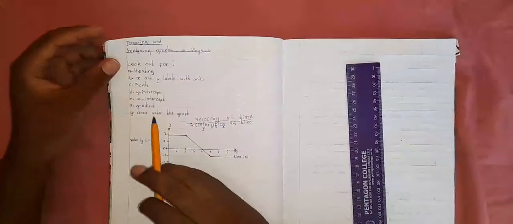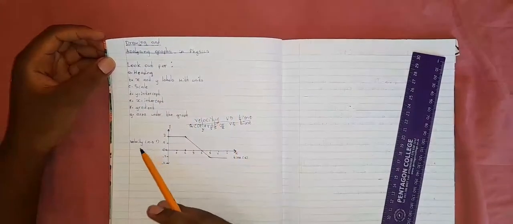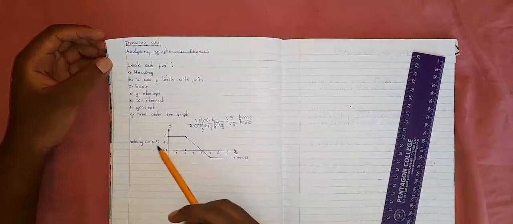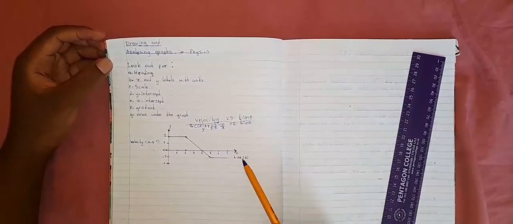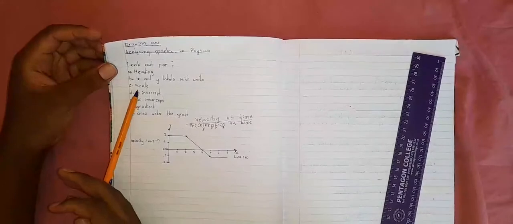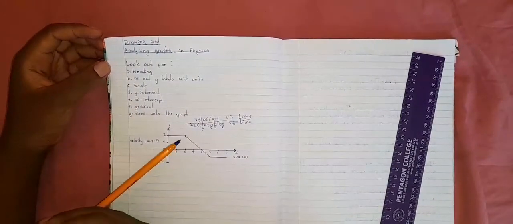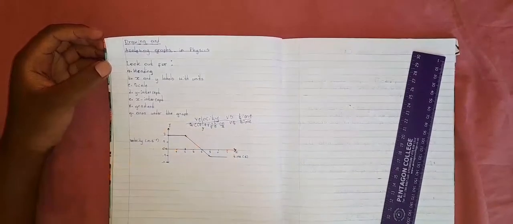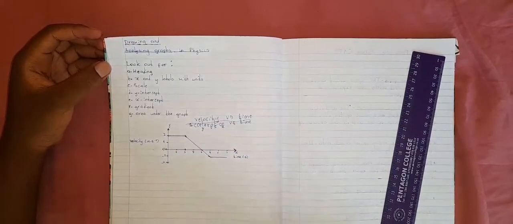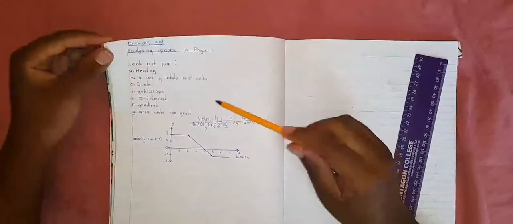Where were we? We were on the x and y labels with units. Of course, you have to label your y-axis with the correct units and your x-axis with the correct units. And remember, this is a random graph. Not all graphs in physics are velocity time graphs. You will meet other types of graphs. Here I just took an example, and let's move on to C.